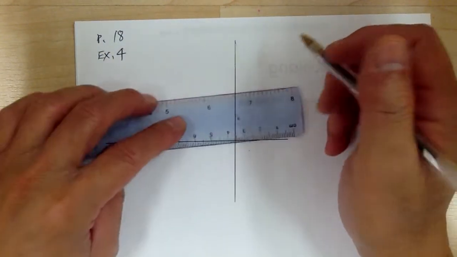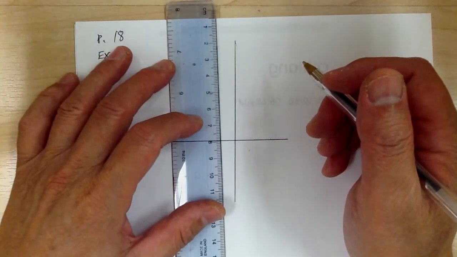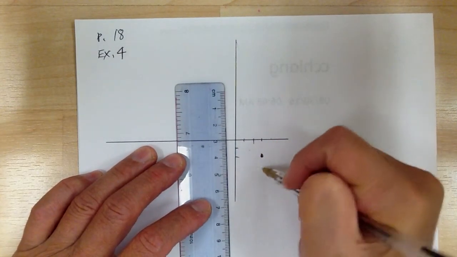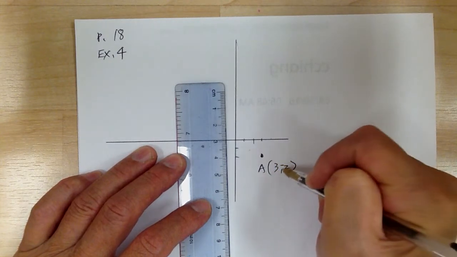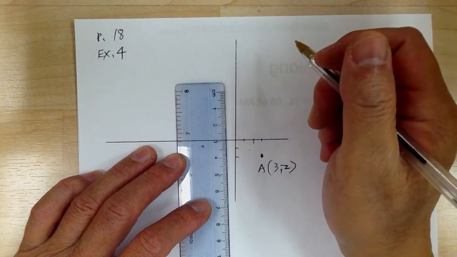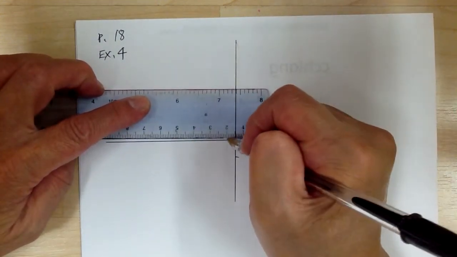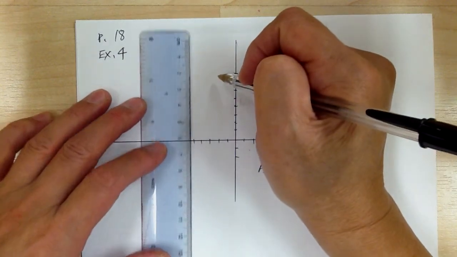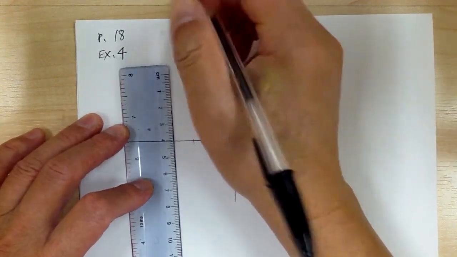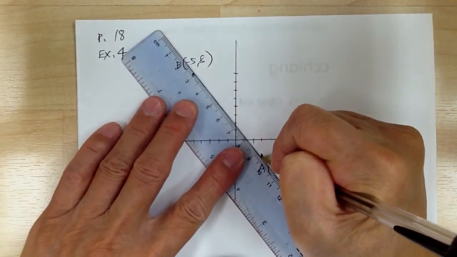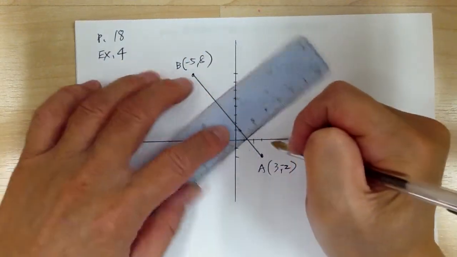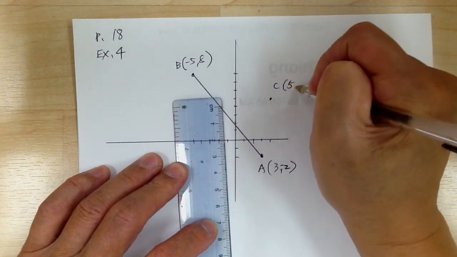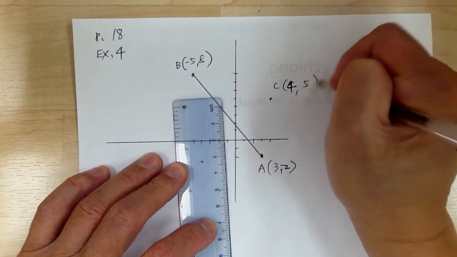So point A is 3, negative 2. And point B is negative 5, 8. And point C is 4, 5.